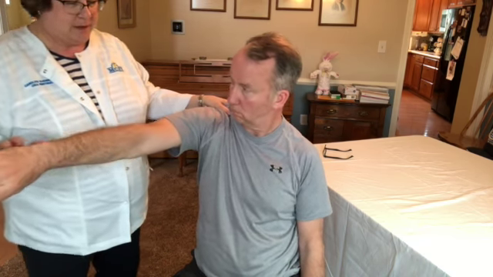I'm going to put one hand here to support the shoulder, and I'm going to push down, and you're trying not to let me do that. So pushing down, and you have strength to resist me, so you can rest your arm. If there was a positive sign, you would have pain, and that could indicate a torn tendon or an impingement of a nerve or some other damage to the shoulder region.